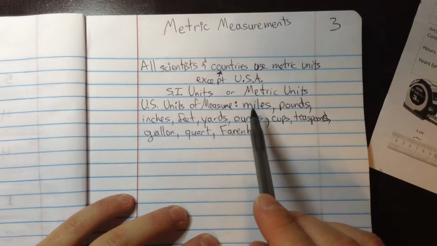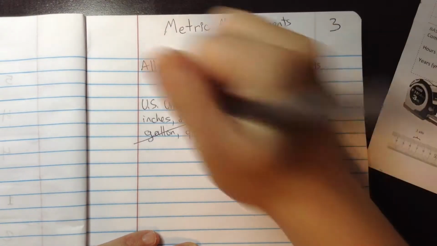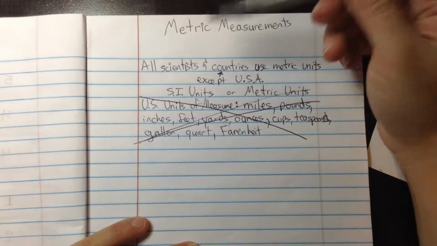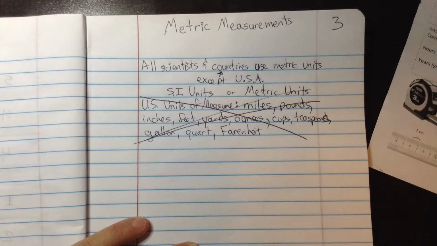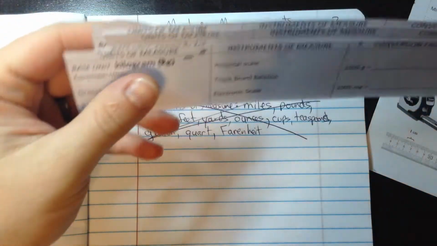All of these, we don't use them in this class. I want you to cross it out. You do not use these units in science. We use the metric units. Some of these you're familiar with, some of them you're not. So we're going to focus on learning the ones that we use the most in physics.